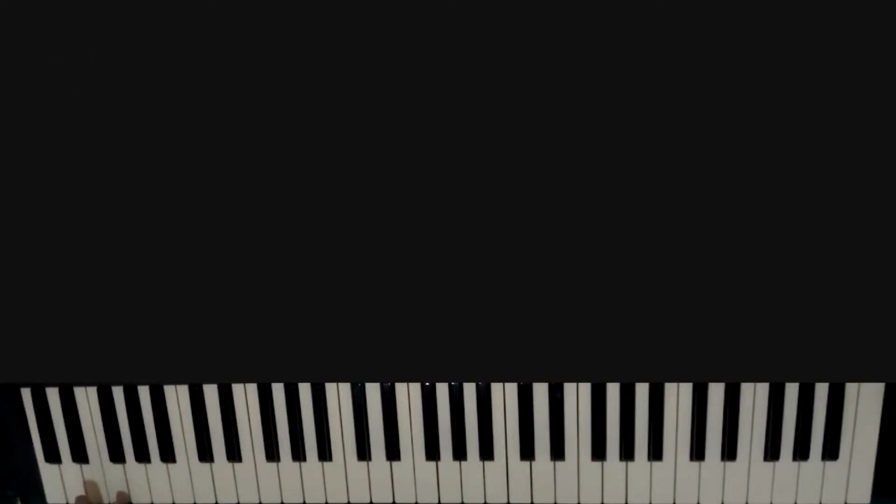Notice between E and F, there are no black notes. And these are whole steps. What do I mean by whole steps? A whole step is where you just have one note between two notes.